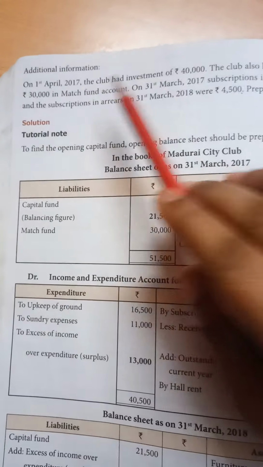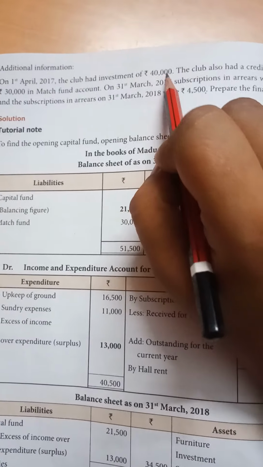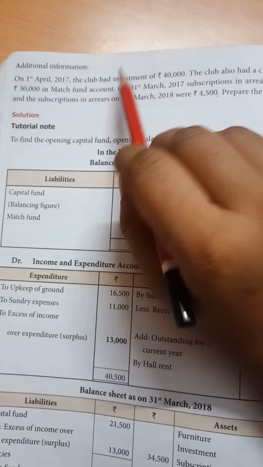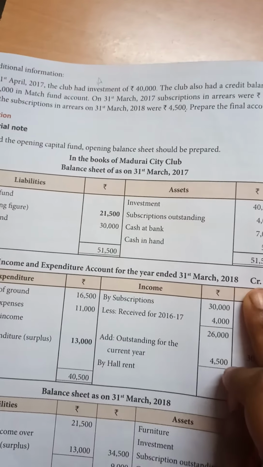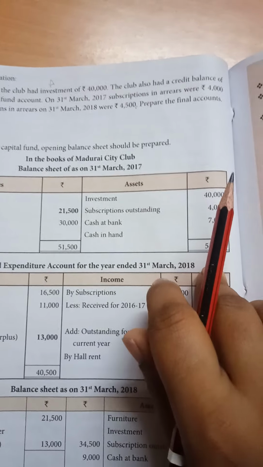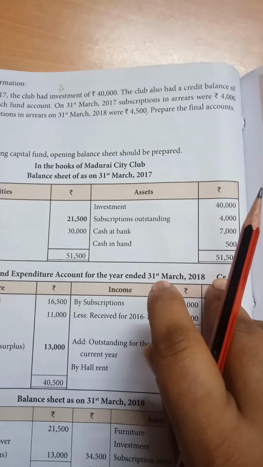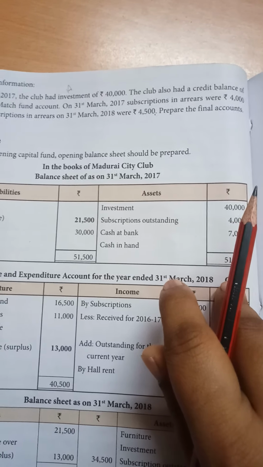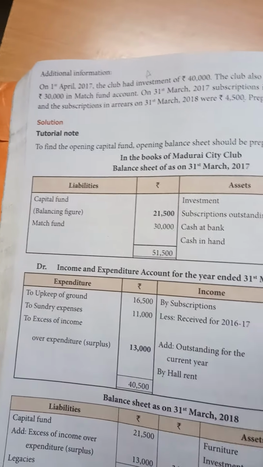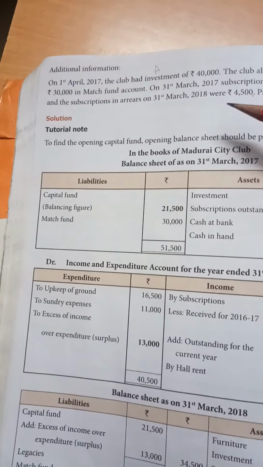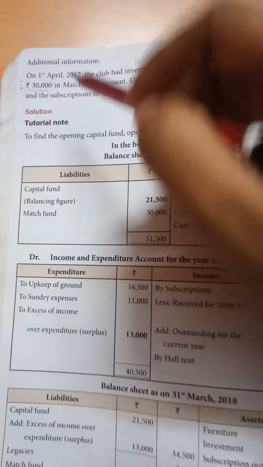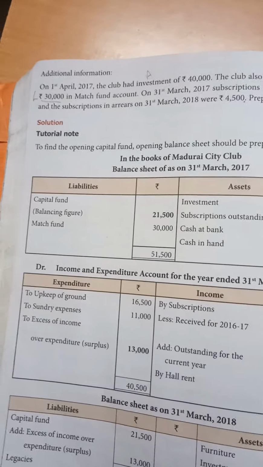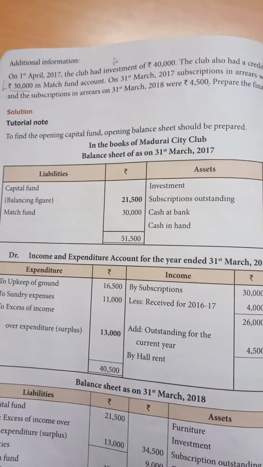On 1st April 2017, this is your opening balance. The club had an investment of rupees 40,000. Always, investment is your asset, so you have to take this to the asset side for calculating the opening balance, and also the opening capital fund. Then the club also had a credit balance of rupees 30,000 in match fund, which means credit balance, so this is to be taken to the liabilities side. Since this is also the opening balance, we have to take it while preparing the opening capital fund.